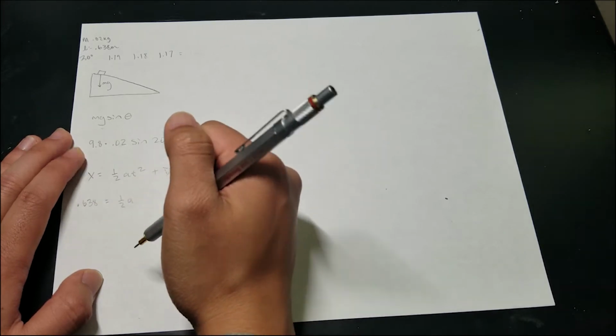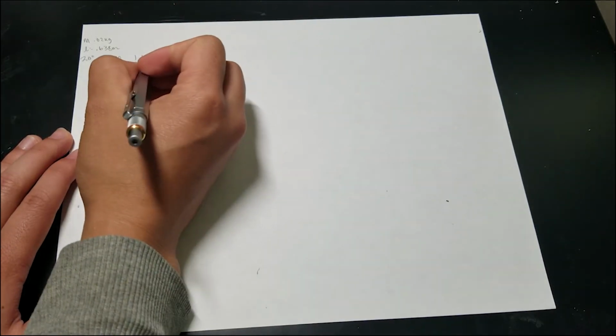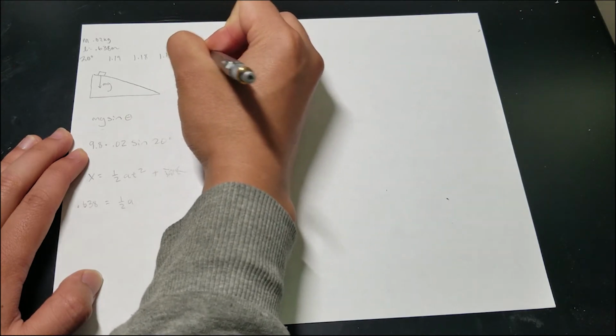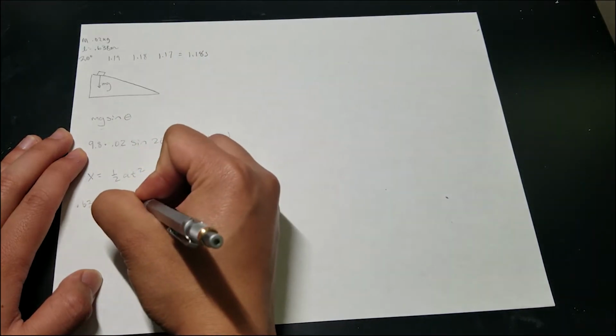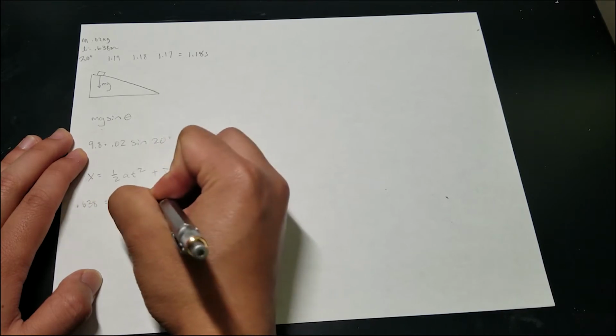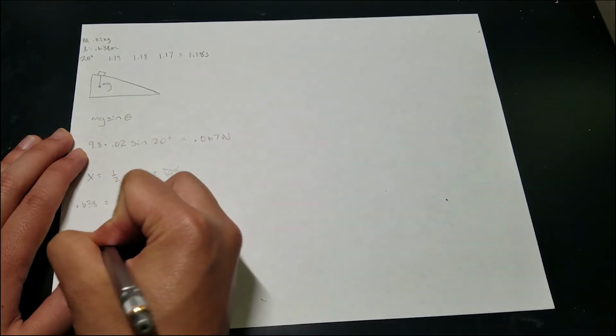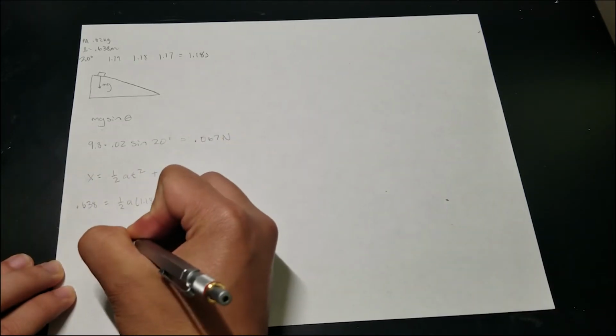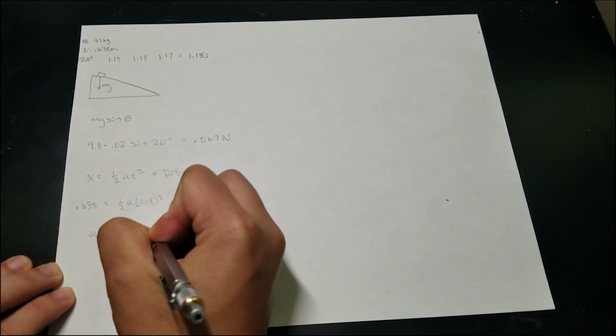For t, we must find the average of our times during our three trials, which is simply 1.18 seconds. So 1.18 squared, and then if we solve for a, we will find that a is 0.916 meters per second squared.